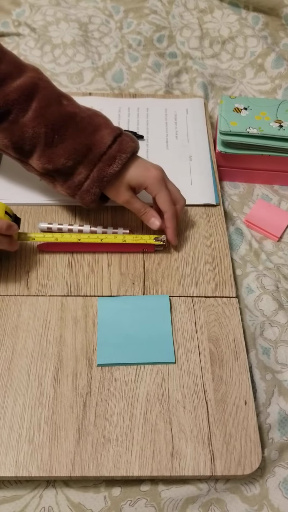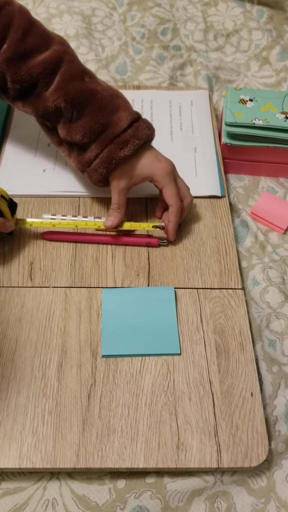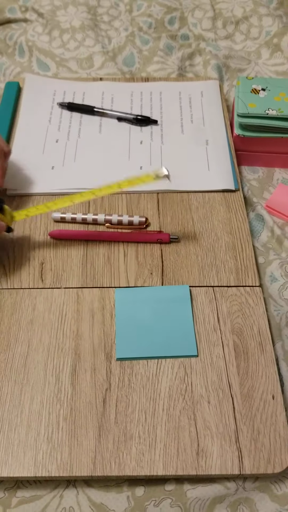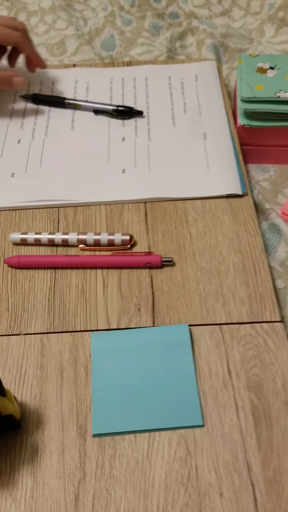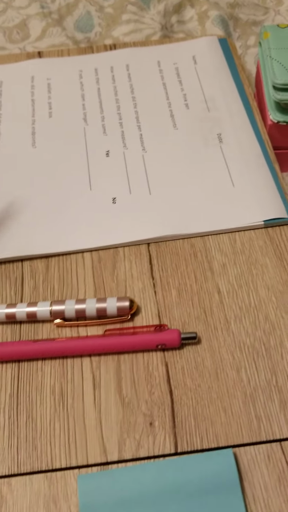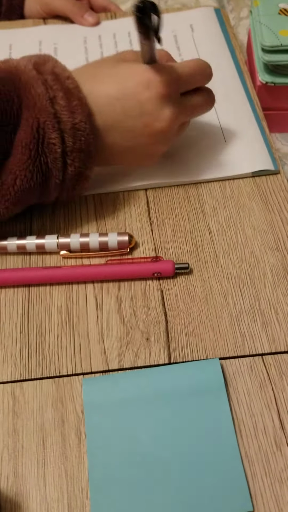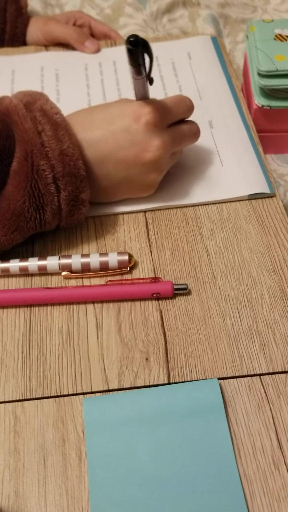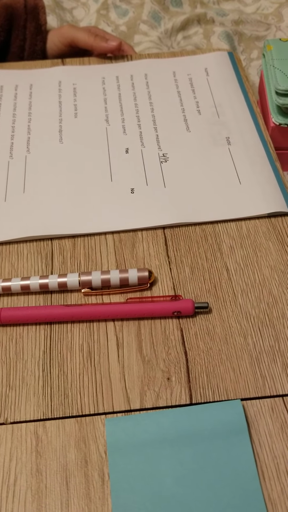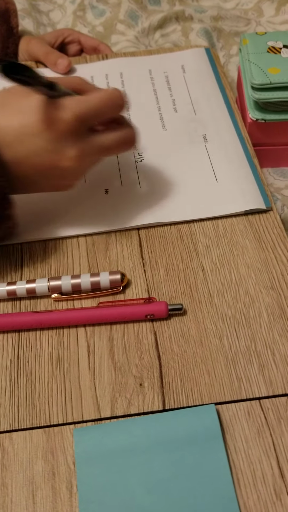And the pink pen, about 6 inches. Okay, so on our paper, we're going to skip number 1 for now because we just did the measuring. So how many inches did the striped pen measure? We said it was about 4.5. And then how many inches did the pink pen measure?